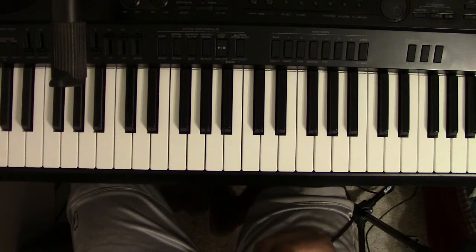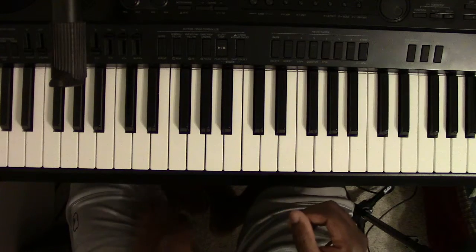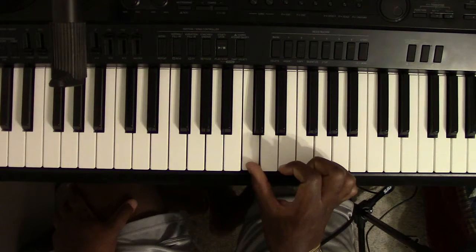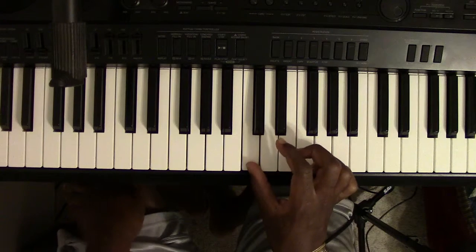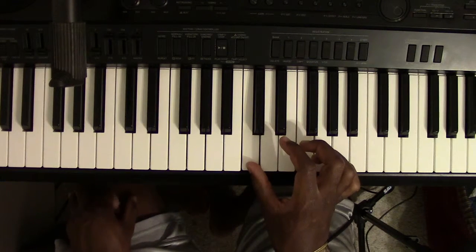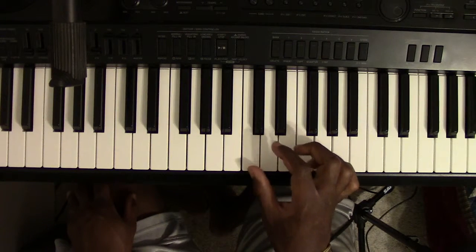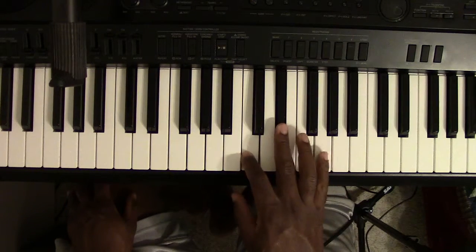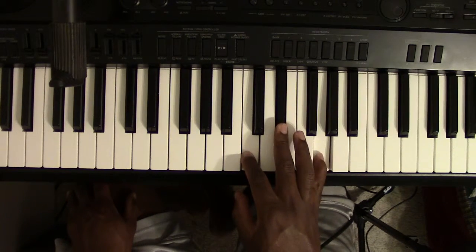So if you want to play a C triad, your tonic is going to be C. Your one note is going to be C. If you want to play a major triad, you have to move 4 half tones above the tonic. Or if you want to play a minor, you have to move 3 half tones above the tonic. So 3 half tones above C, 1, 2, 3. If you have the fifth, you have a minor triad.